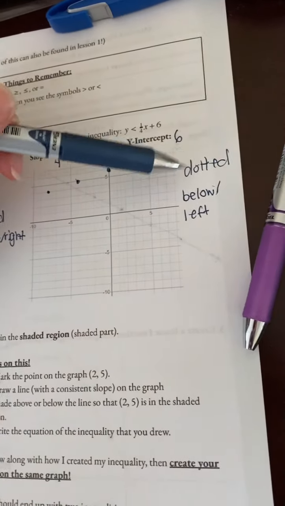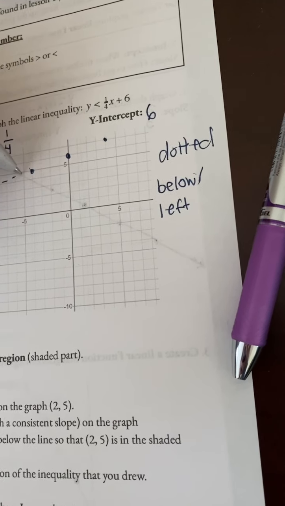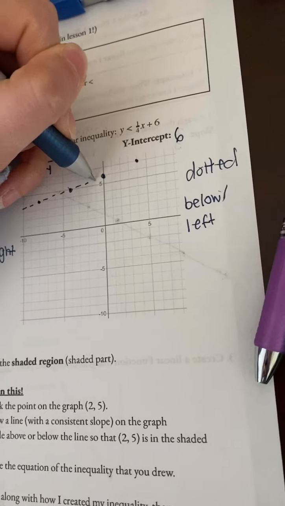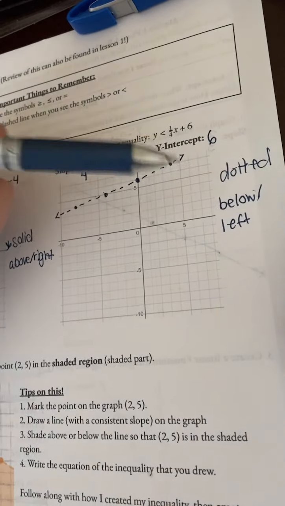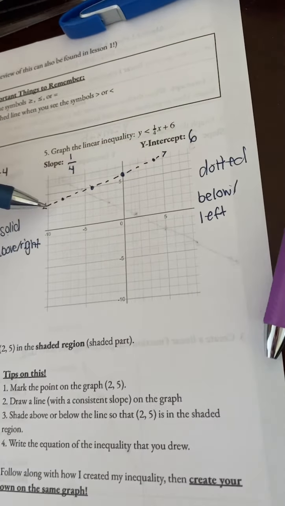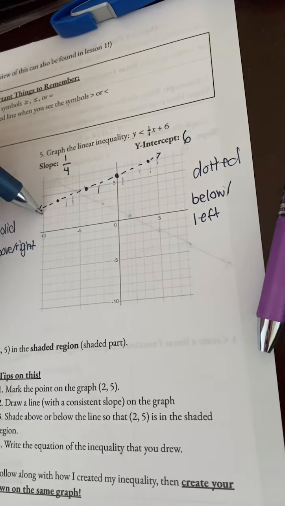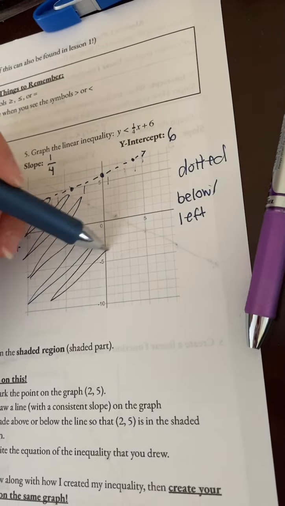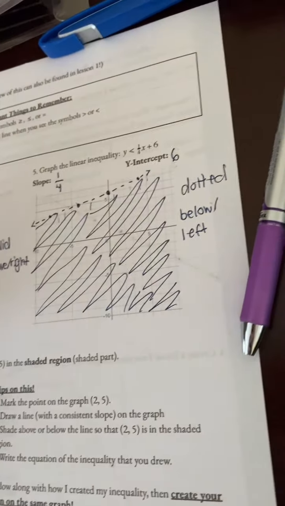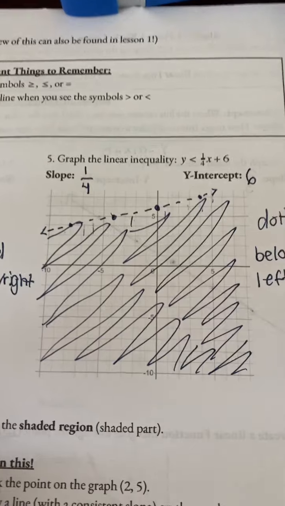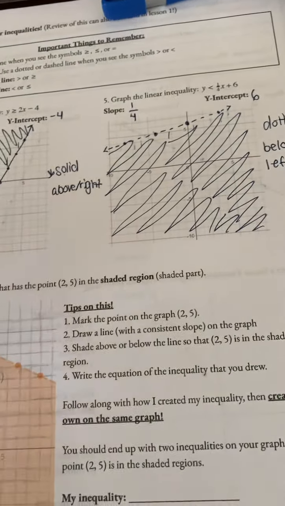Awesome. Now for my line, I know that it's going to be a dotted line, dotted or dashed. So I don't want to draw it all the way through. I just want to have little dashes. Okay, and now I want to shade below or left the line. So I want to start drawing arrows down to remind me that I'm going to shade all of this area. So I'm going to end up shading this entire spot down here. And again, I believe in your abilities to shade much better than I did. But that is my version of the shading. It is clear that anything below this line is part of the solution.